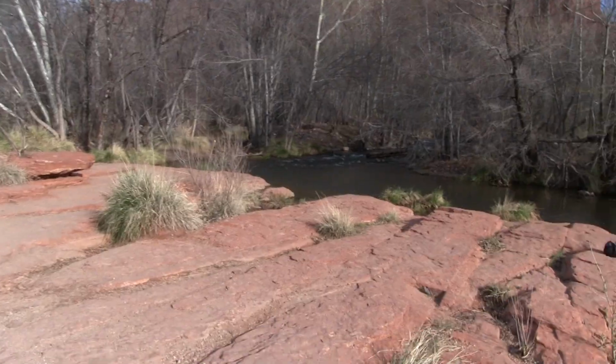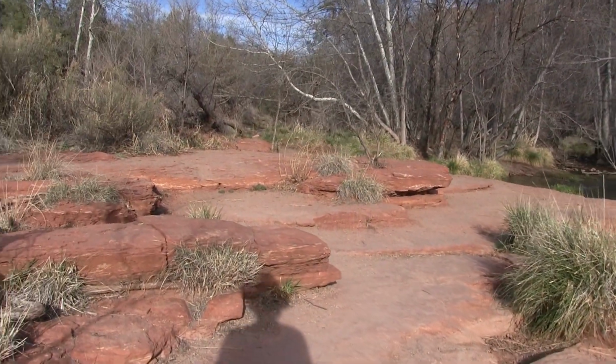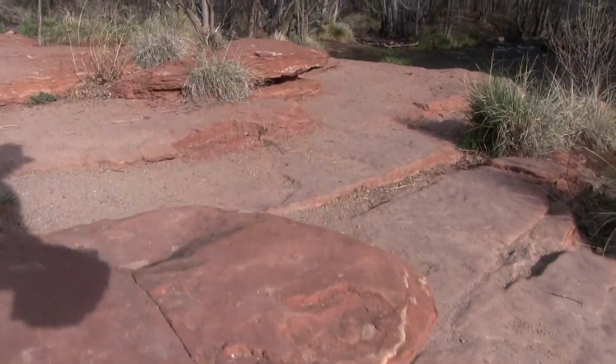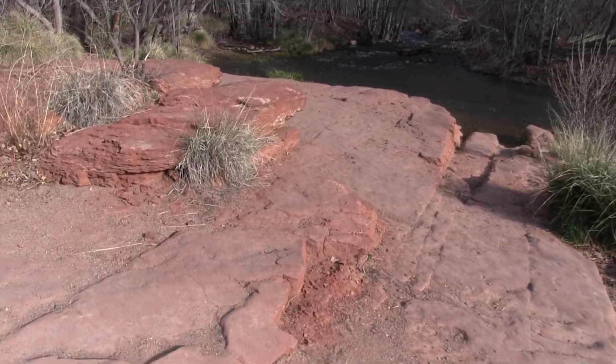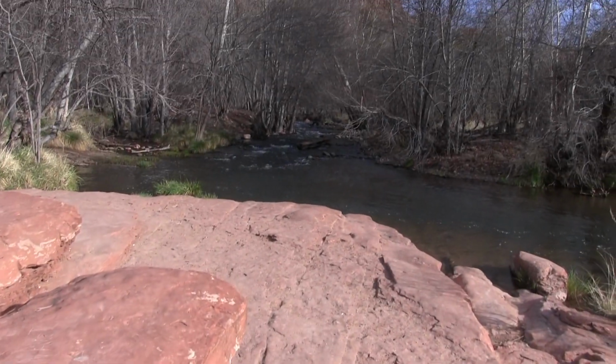It's not rocks. Creek's flowing straight toward us. And here's the tall braking system. Another tall braking system is braking the water.